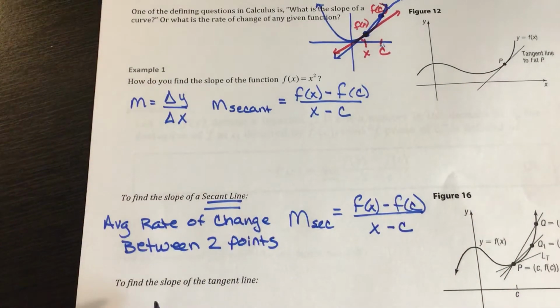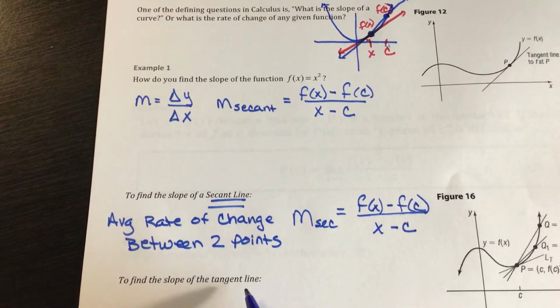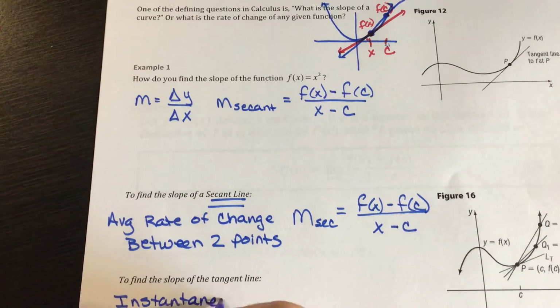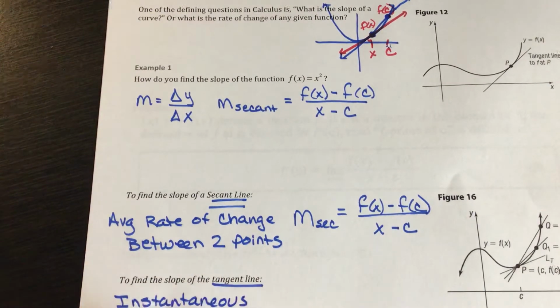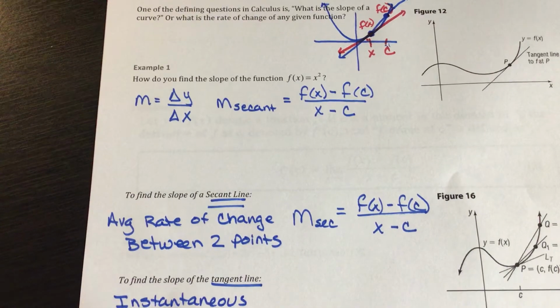But if we want to find the slope of the tangent line, okay, now this is at one point, so this would be the instantaneous rate of change. And that happens at 1 point.